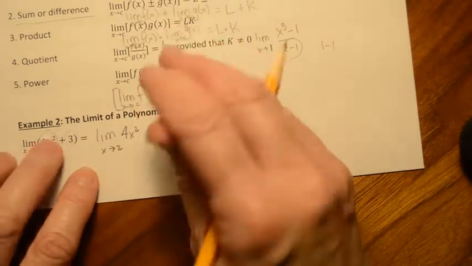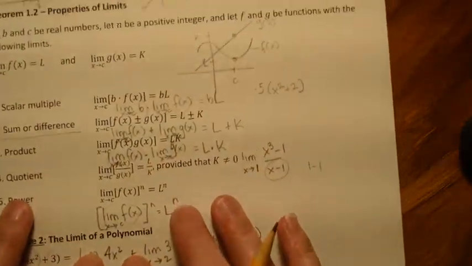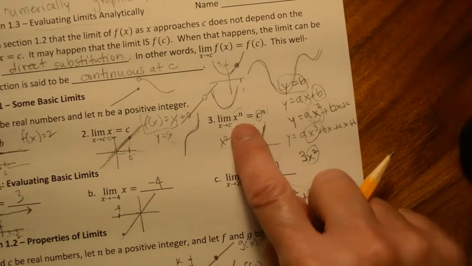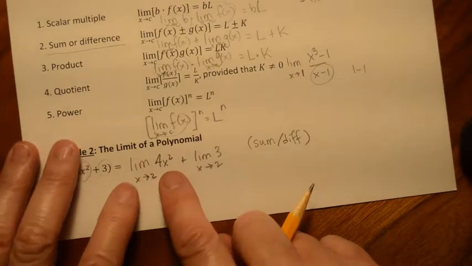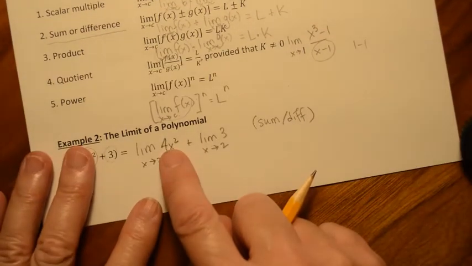This right here, again, remember that in our building block, we just talked about some power with no coefficient in front of it. Now we have this power right here, but it has a 4 in front of it.